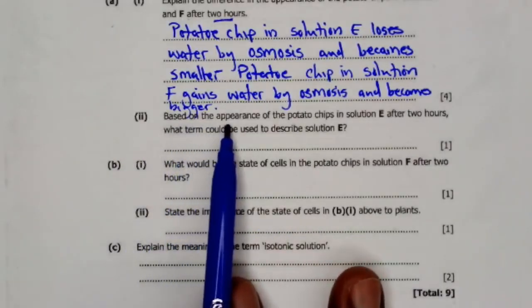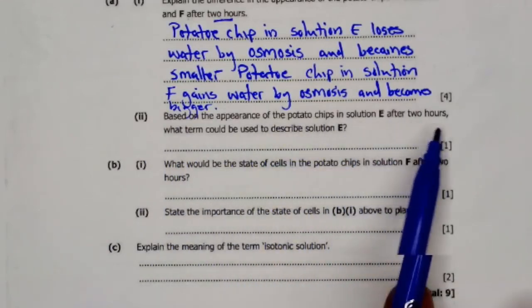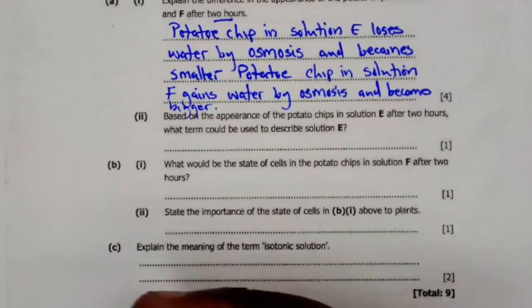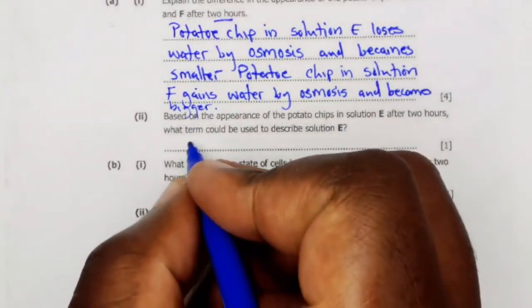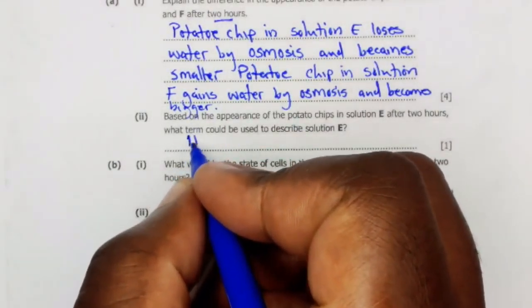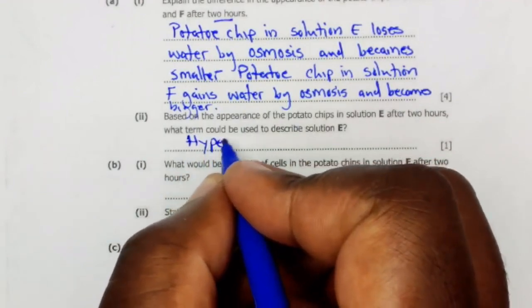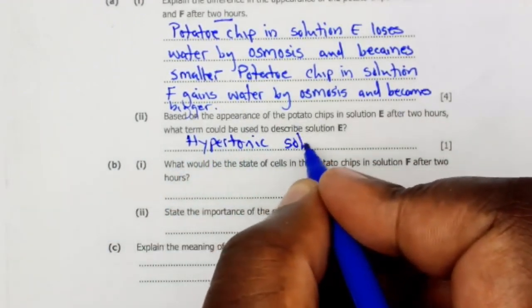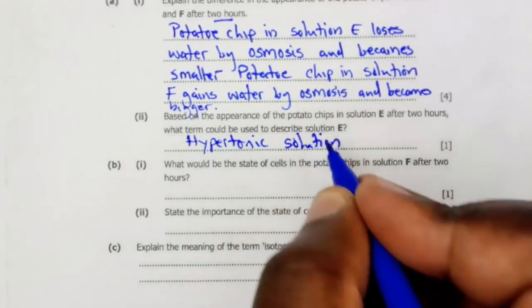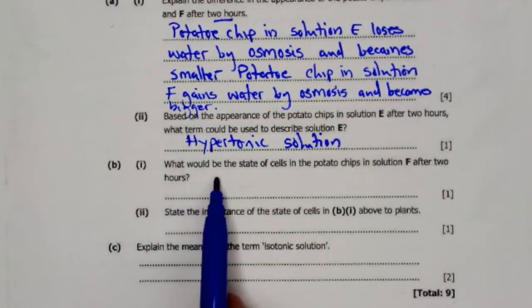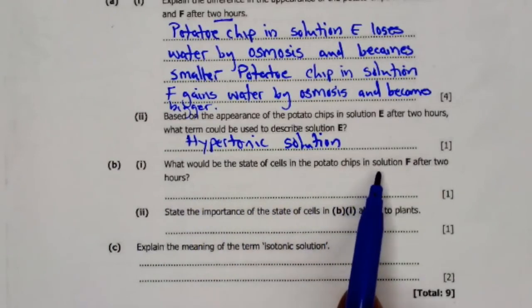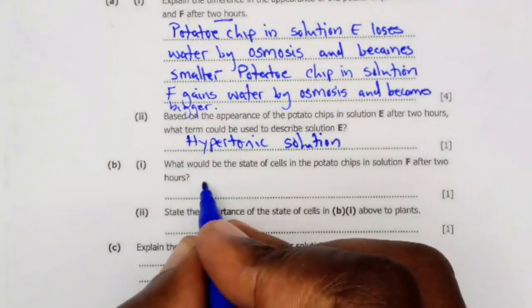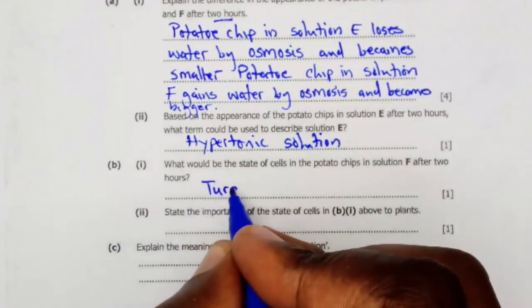A2, based on the appearances of the potato chips in solution E after 2 hours, what term could be used to describe solution E? So solution E is a hypertonic solution. B1, what would be the state of cells in potato chips in solution F after 2 hours? So the cells will be turgid.